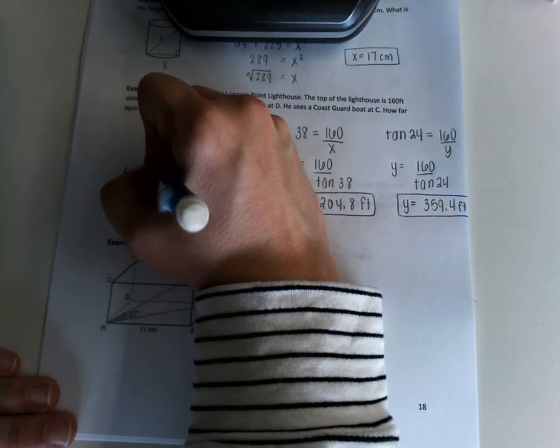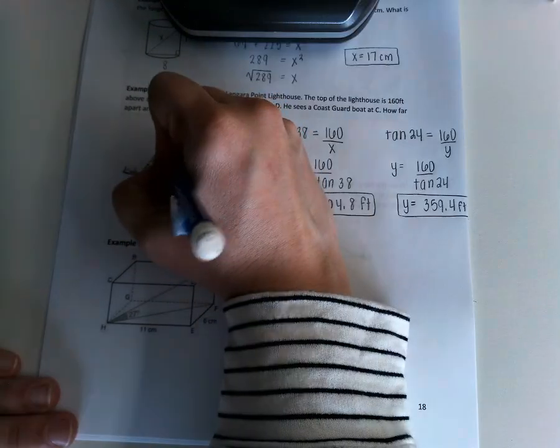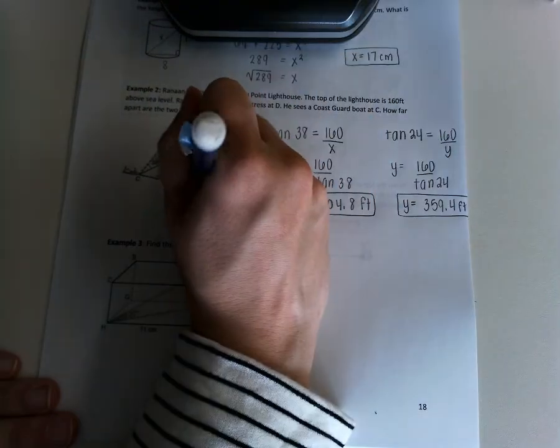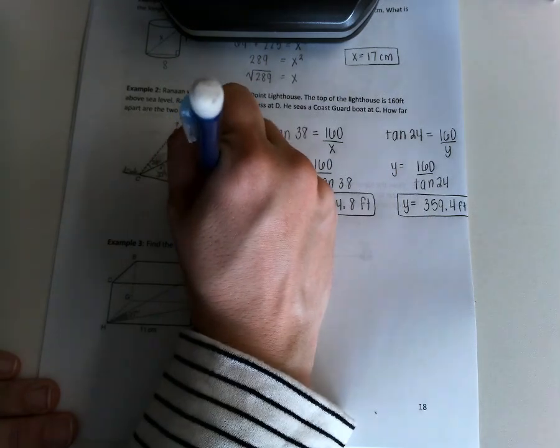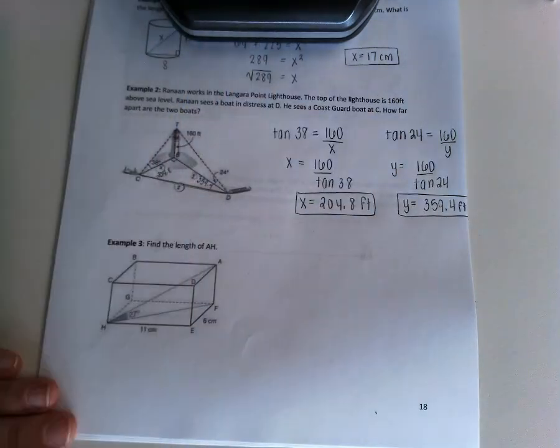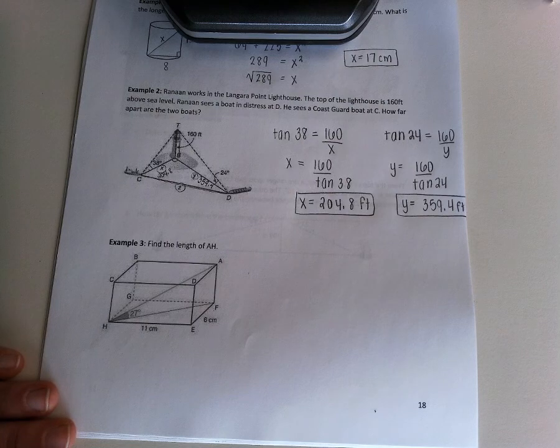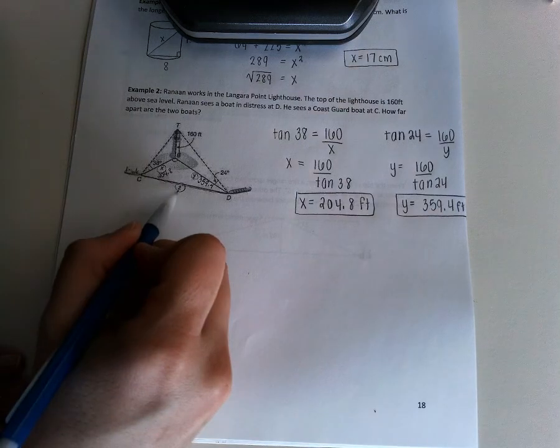And so now we know that this is 204.8 and this is 359.4, and this is a right triangle. So again, we could use Pythagorean theorem to solve for z.